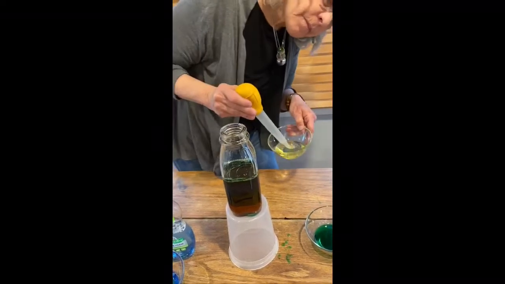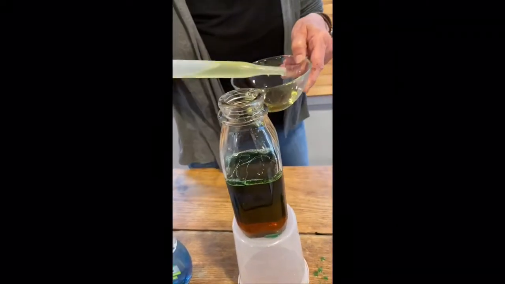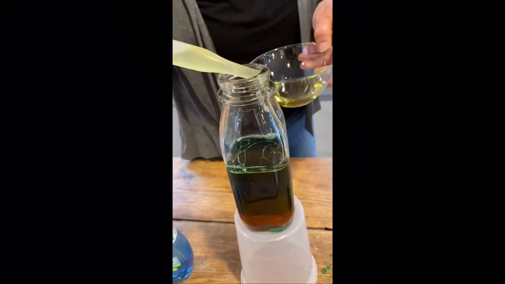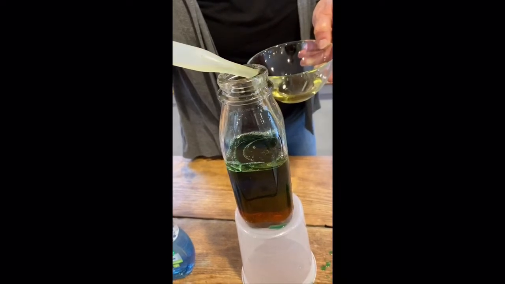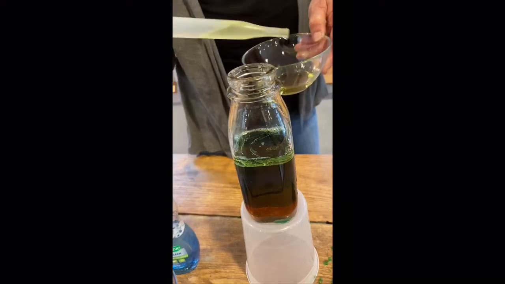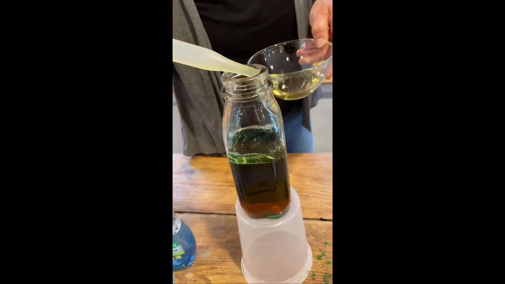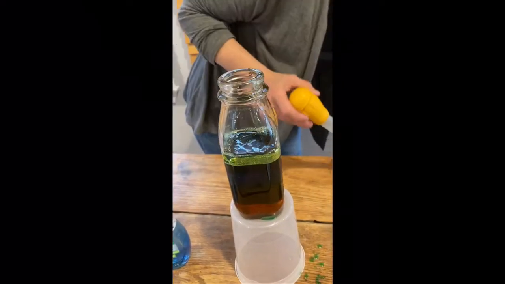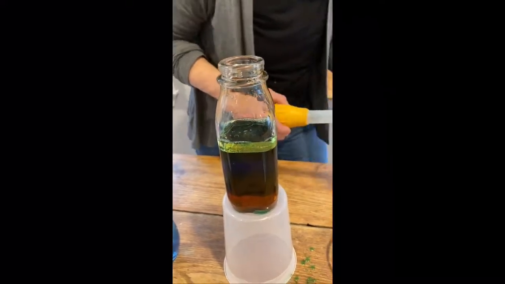There we go. And you could see that very, very thin layer of olive oil on the top.